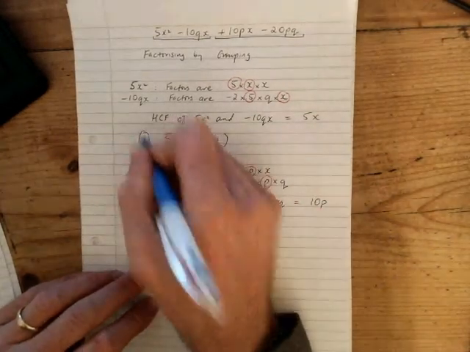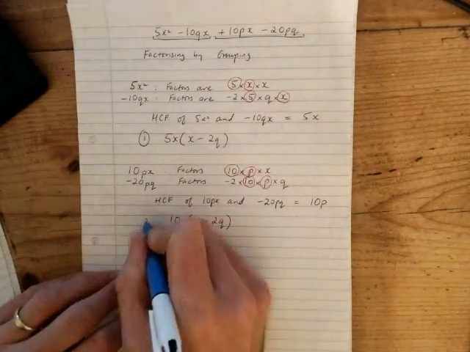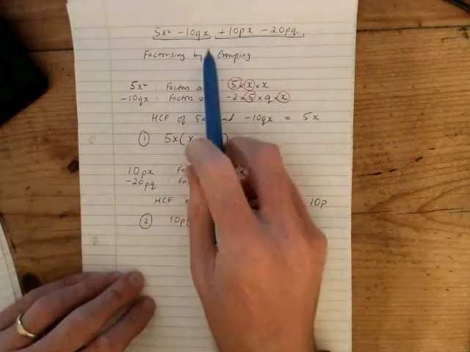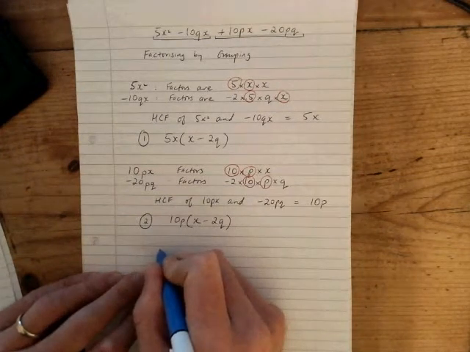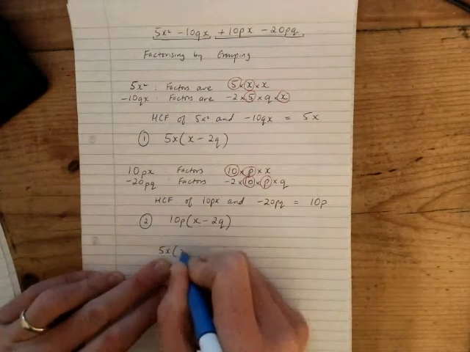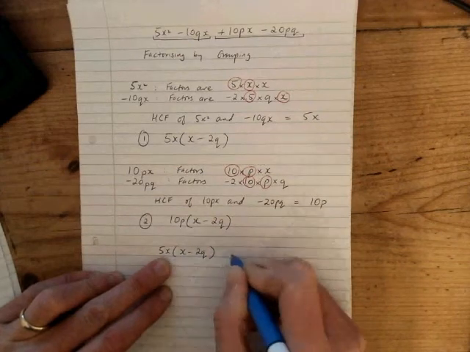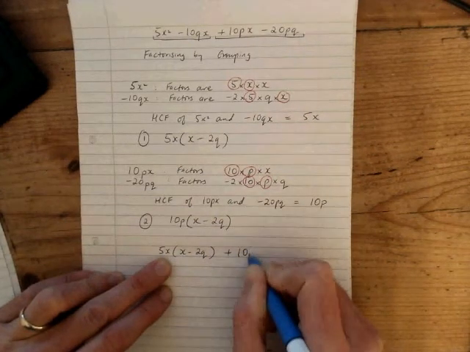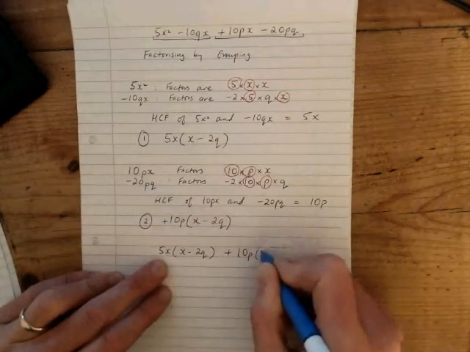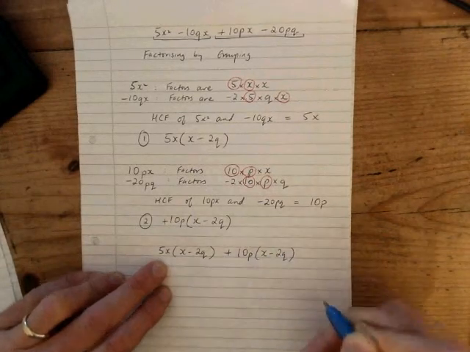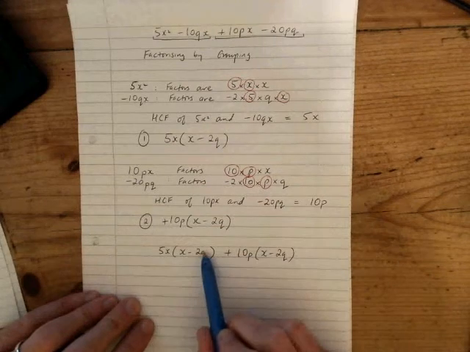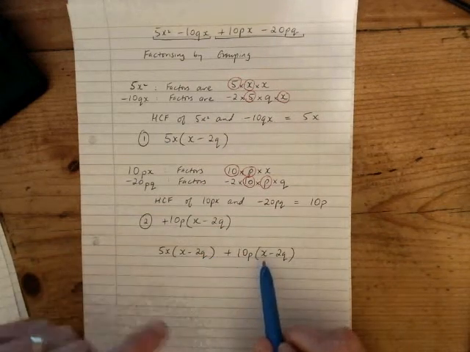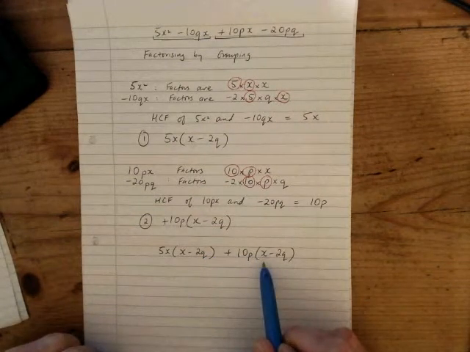So we're going to put number 1 and number 2 together, because we broke them apart when they were together. We're just piecing it all back together. So we have 5x bracket x minus 2q plus 10p, this is a plus here, x minus 2q. We've put our two parts back together, and now we're looking, can we do anything else with what we have now?